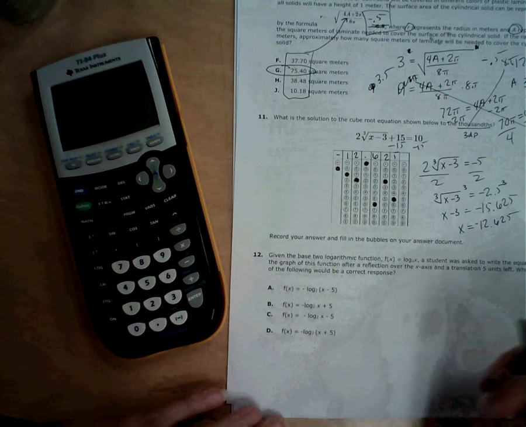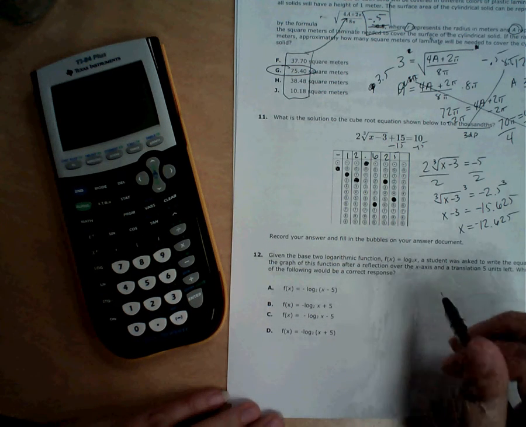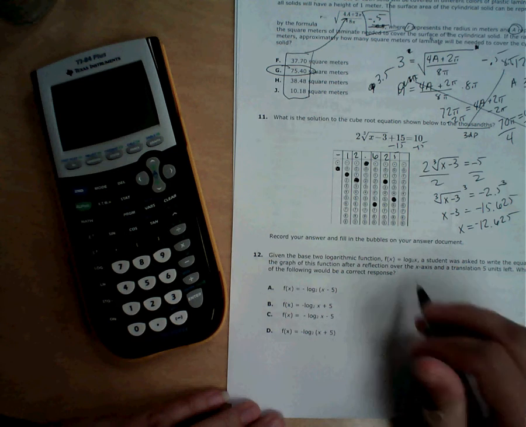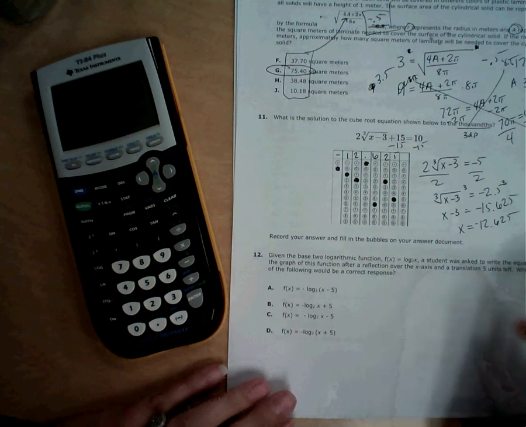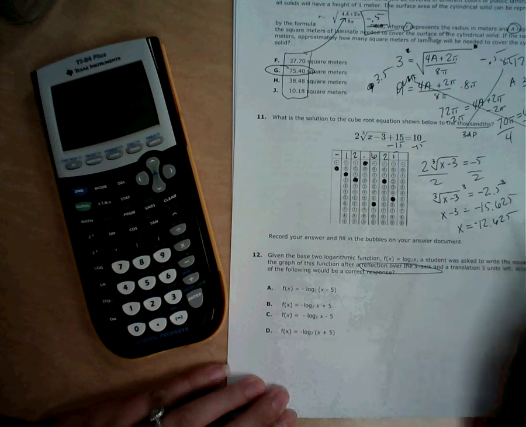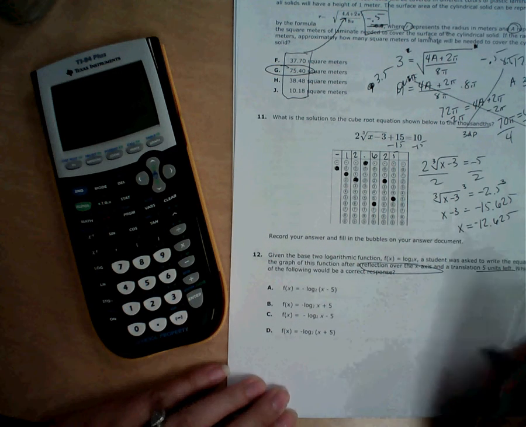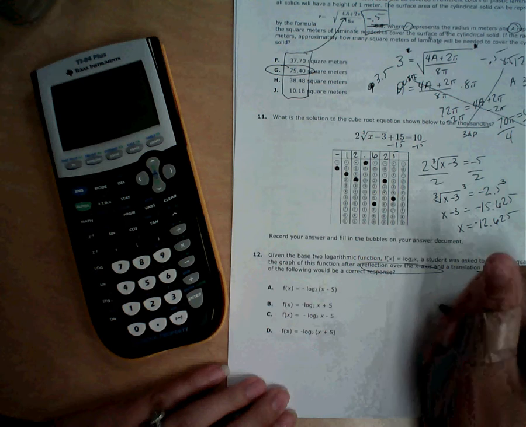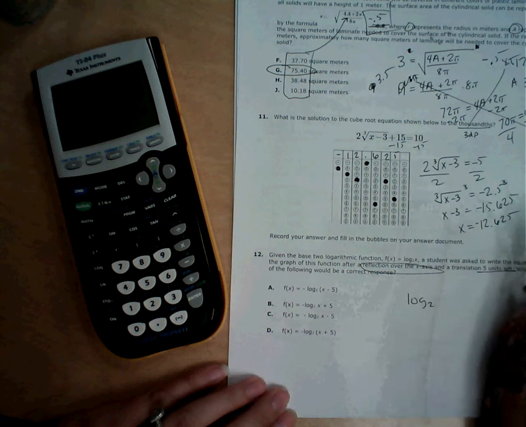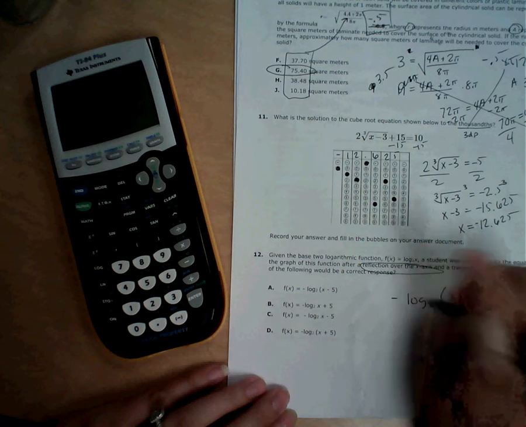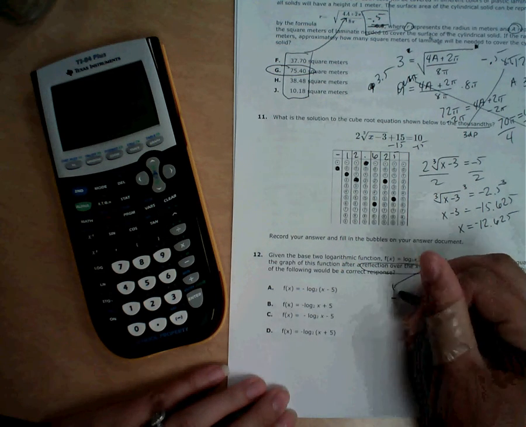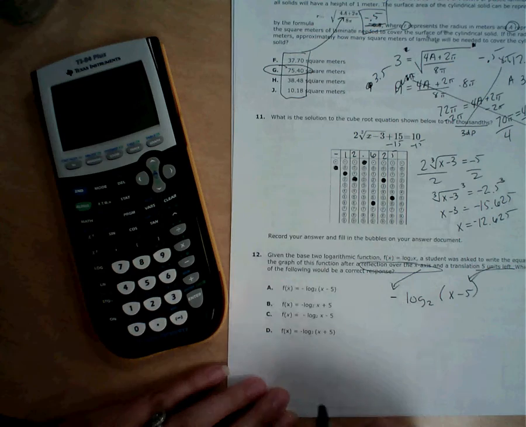Number 12, given the base of log 2 logarithmic function log base 2 of x, a student was asked to write an equation of the function after a reflection over the x-axis and a translation 5 units left. Which one of the following would be correct? So log base 2 of x plus 5 is going to move it left, and if I put a negative out front, that's going to be my x-axis reflection. So that is A.